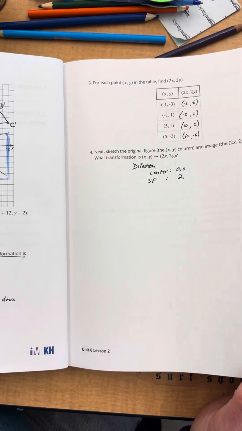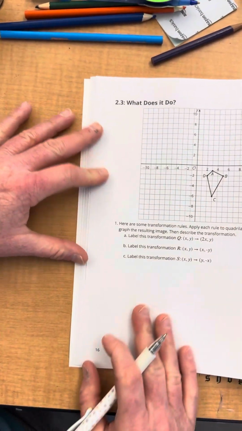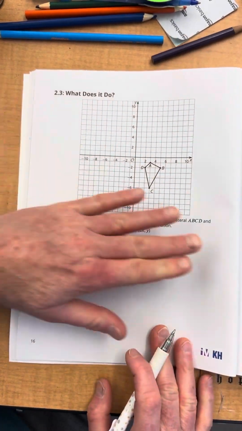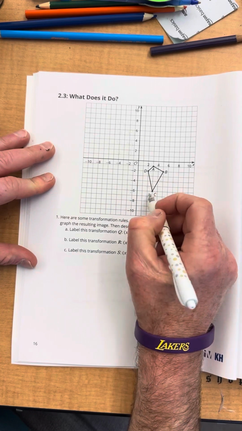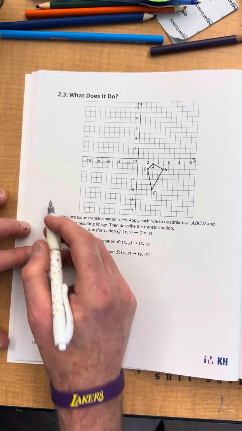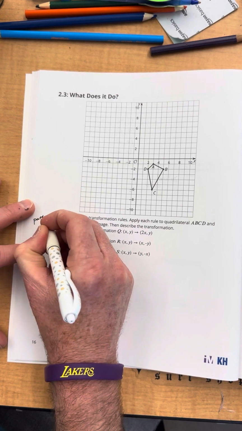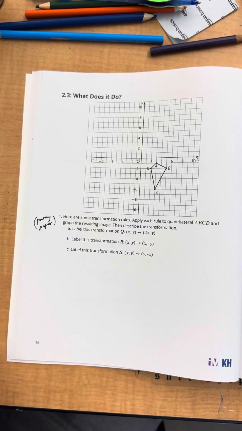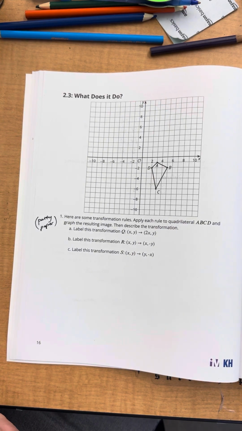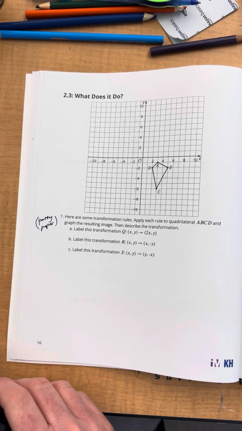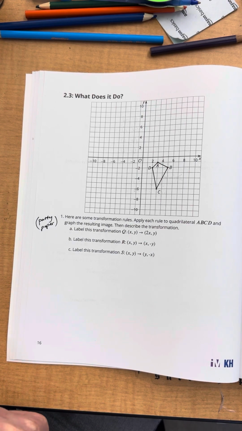Whew, tough problem. Okay, 2.3, what does it do? Here are some transformation rules. Apply each rule to quadrilateral A, B, C, D, and graph the resulting image, then describe the transformation. This is a patty paper problem, so you want patty paper for this one. All right. So xy to 2xy. All right.